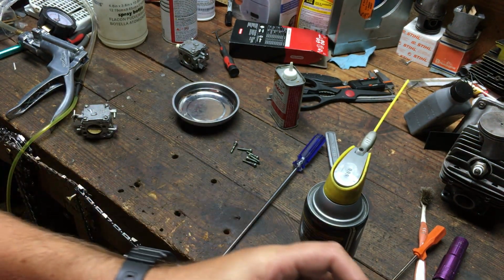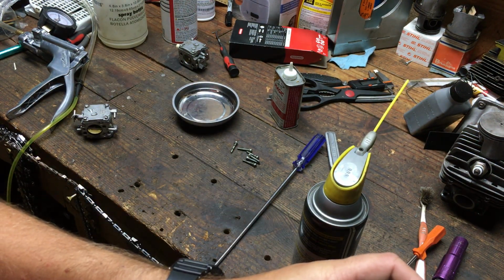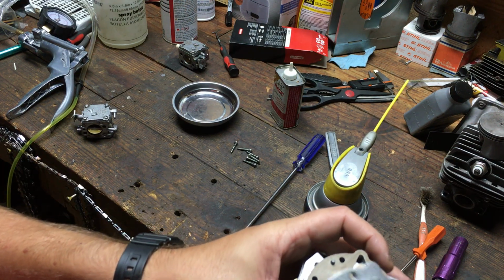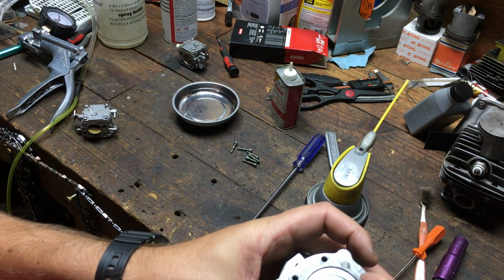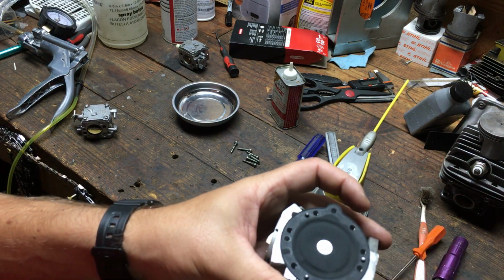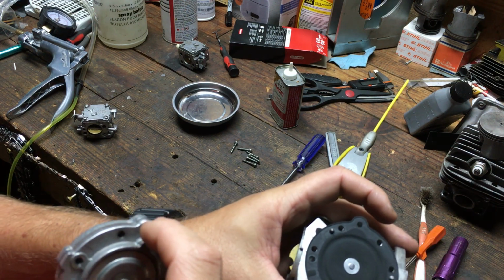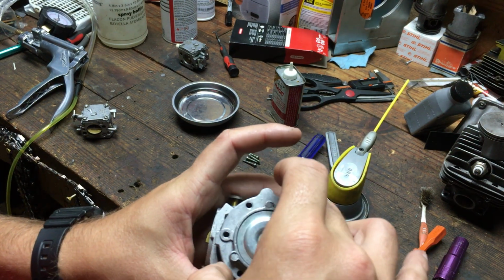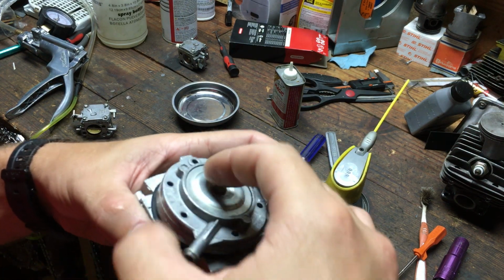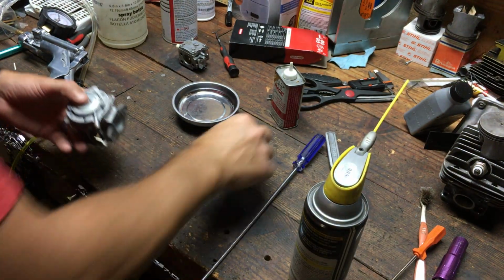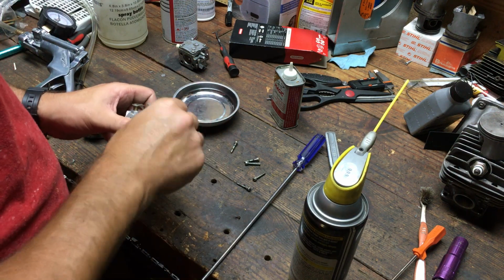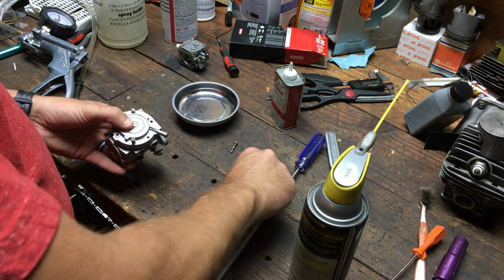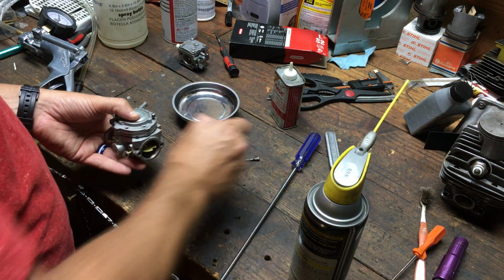So to recap real quick, on the pancakes, your diaphragm is on top, gasket on the bottom. On the bottom of the pancake, same as a block, gasket on the bottom, diaphragm on the top. Pretty simple stuff when it's broke down for you. And I always put these in like a tire.